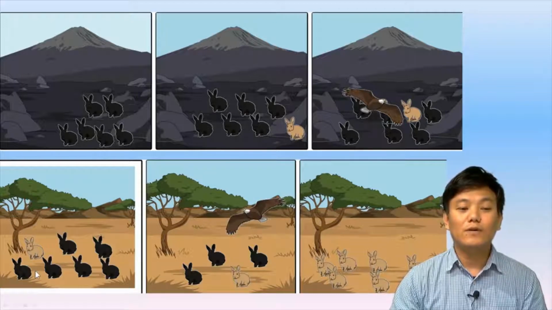Now if we change the situation and bring this rabbit population to a grassland environment, the advantage that the black rabbits had in the lava rock environment is lost. Now the advantage goes to the light brown rabbit, which can camouflage within the grassland.